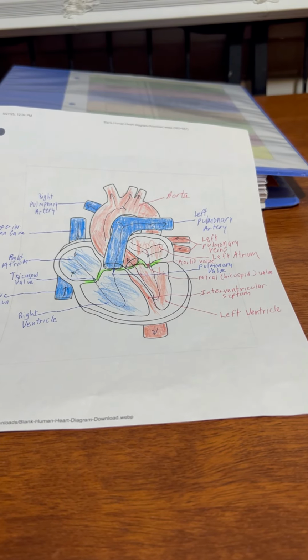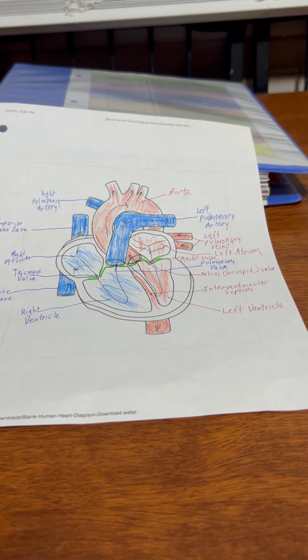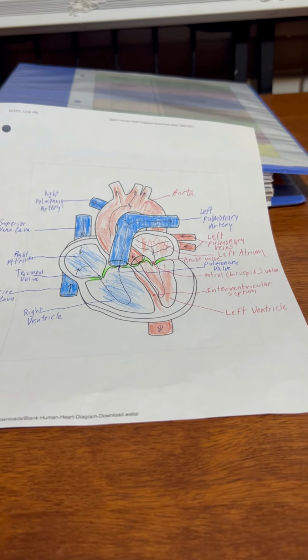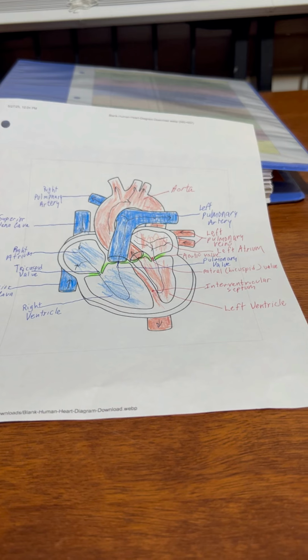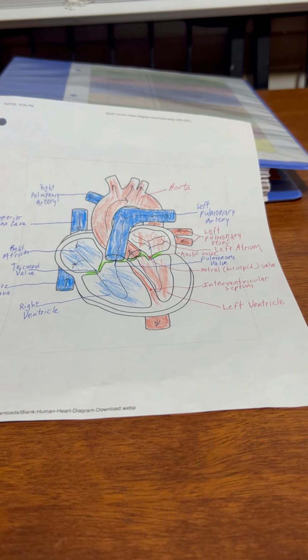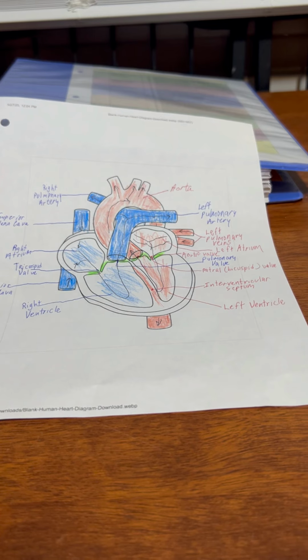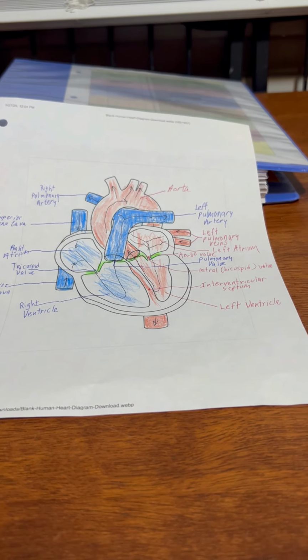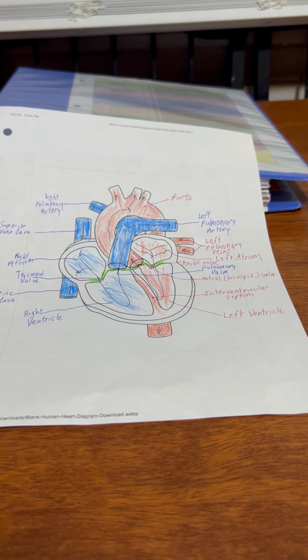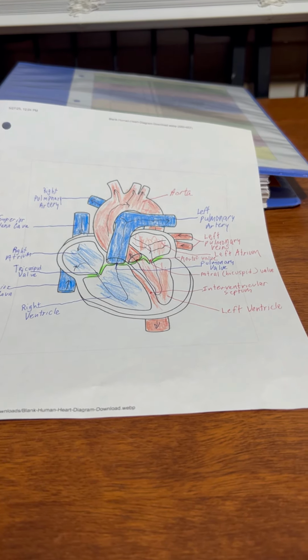And the left side of the heart, the left ventricle has a thicker wall than the right ventricle because it has to push the blood further into the body. And there is a space in between the right and left ventricle called the interventricular septum, which divides the right and left ventricle.